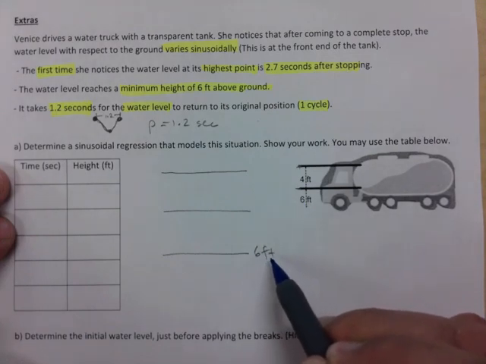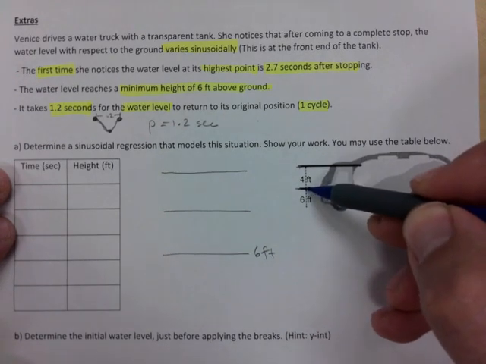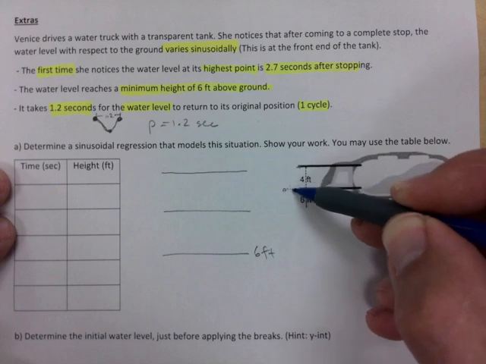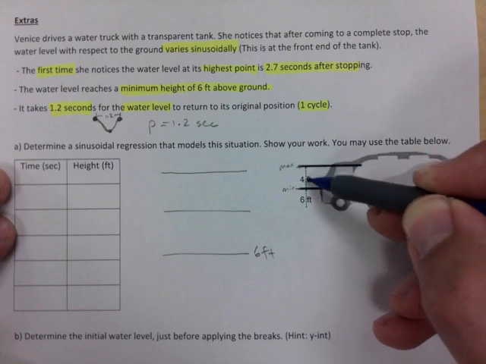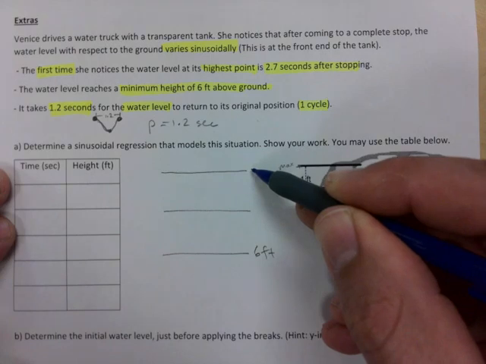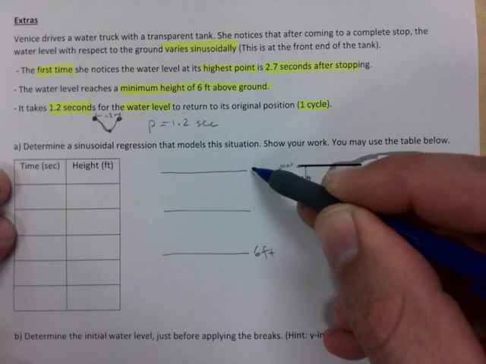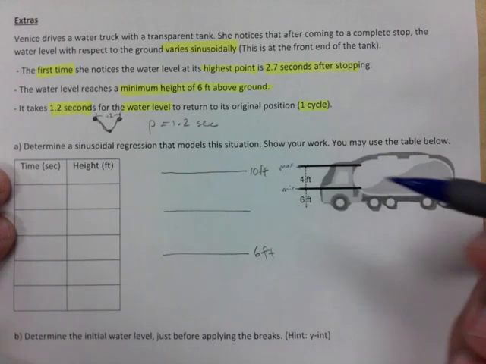That's the lowest water level. Then to go from the min to the max, we're told based on this graph that that's another 4 feet up. So from here to here would be 4 feet in addition to the 6. So this is 10 feet here.